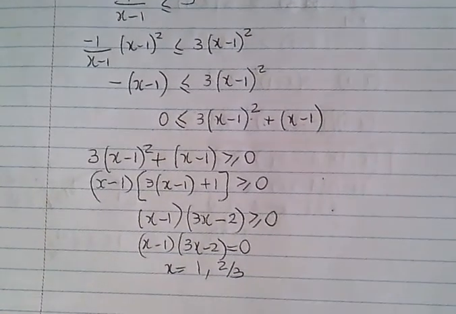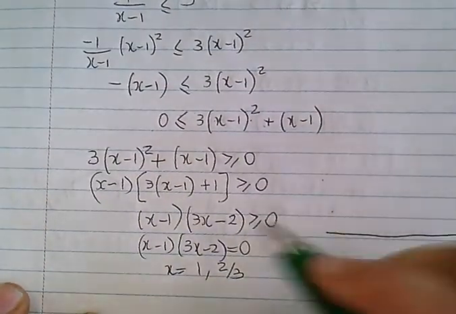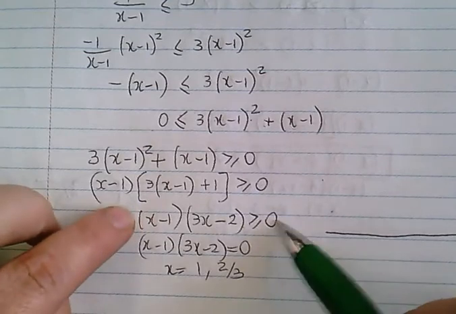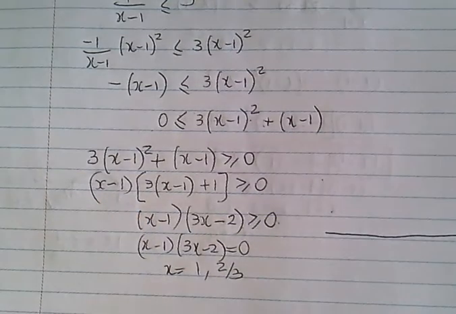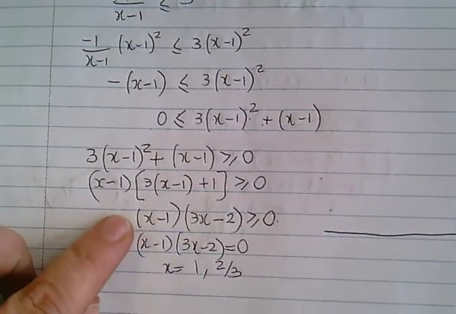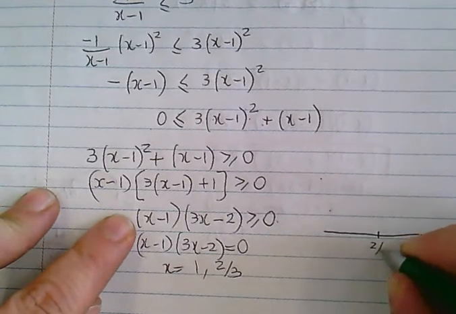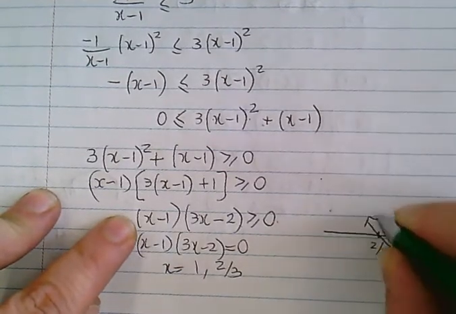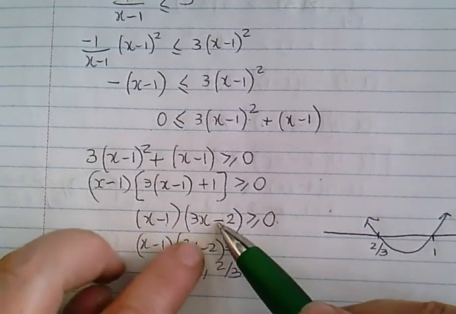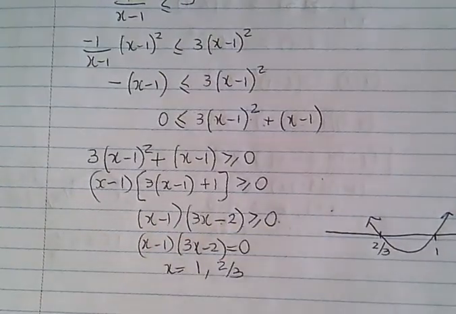Looking good, looking good. Right, we have to sketch this. This is a quadratic, in other words, it's an x squared function, inequality, greater than or less than. Is it concave up or down? 2/3 and 1 are the points of intersection. It's concave up. I need my curve to be greater than or equal to 0.